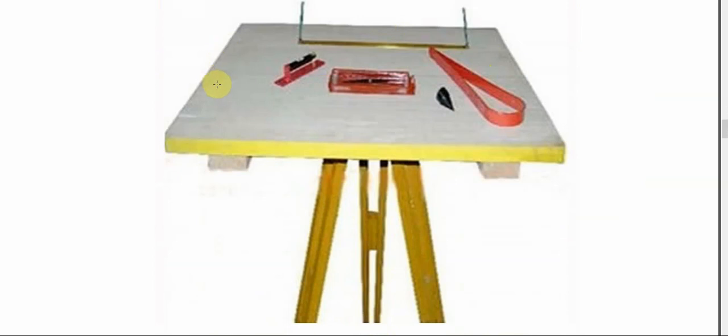Now, there are different types of plane table available. The first one is the traverse table.